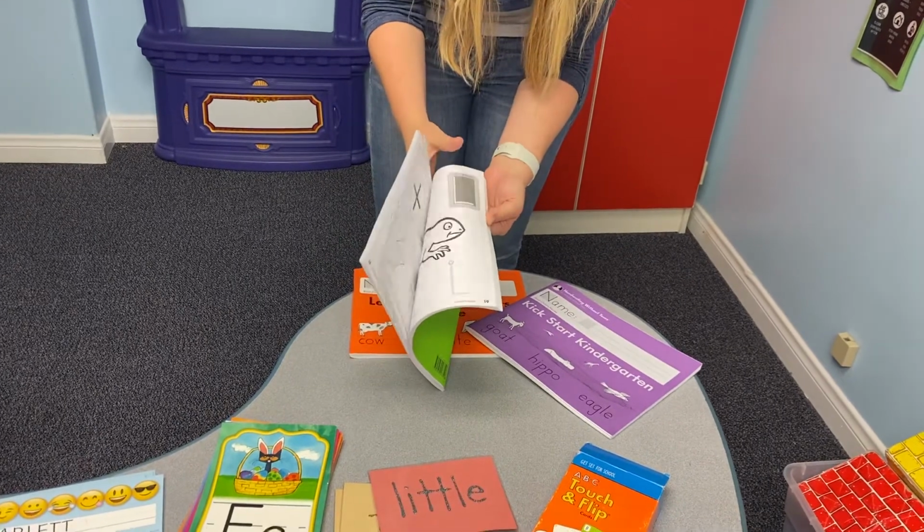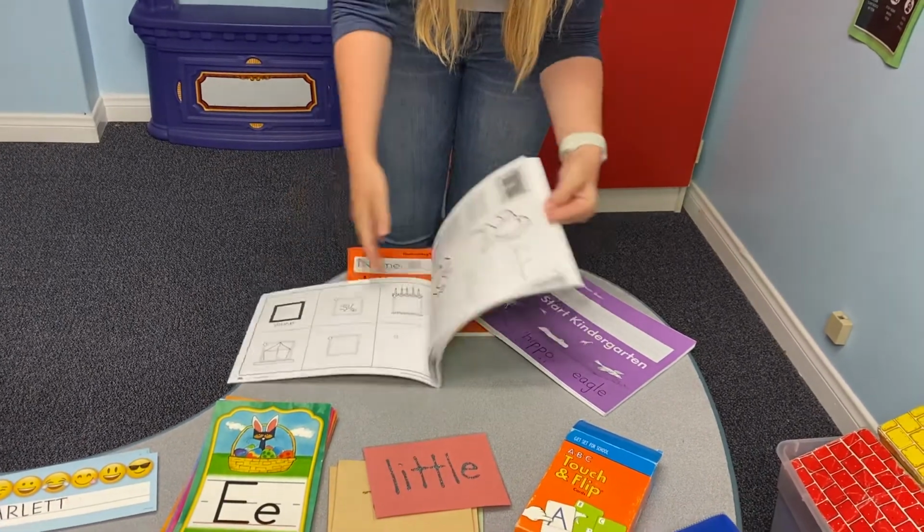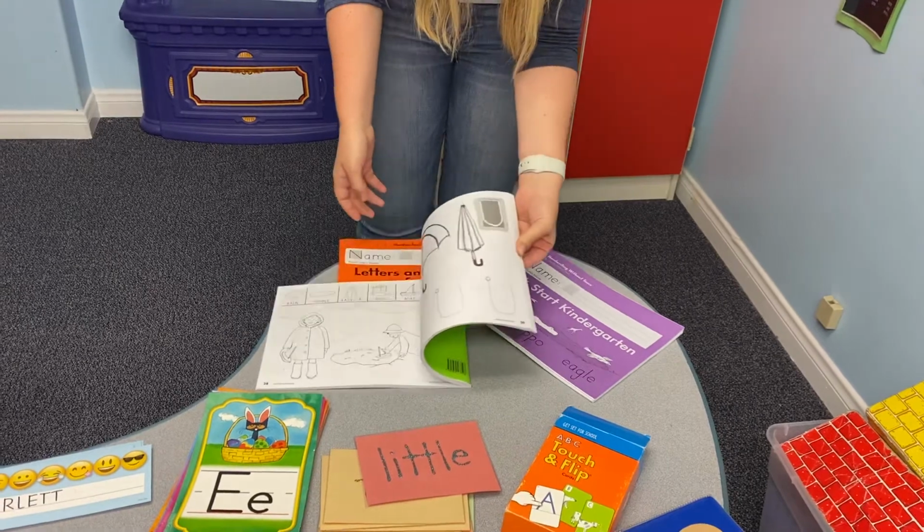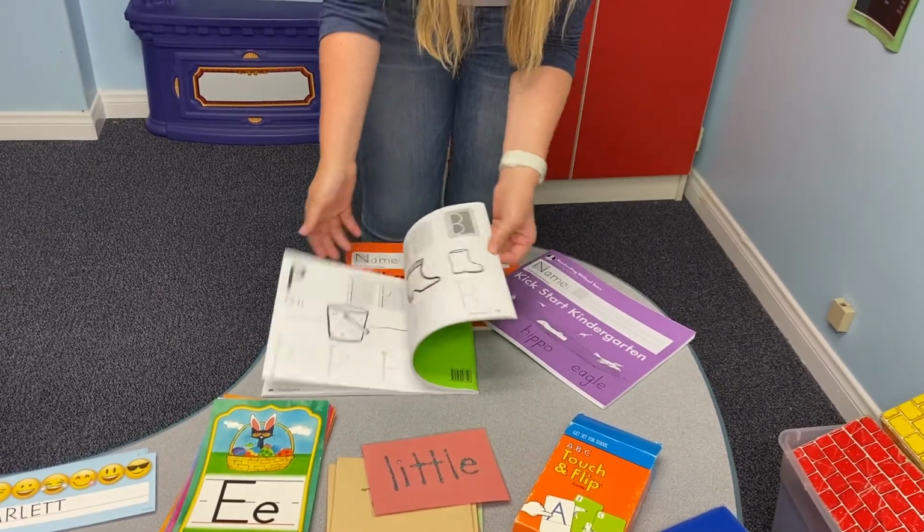So if I can get to the letters, see, we start with L, then F and E. The straight lines come first. We do the curves and diagonals after.